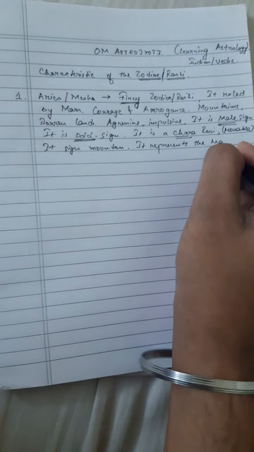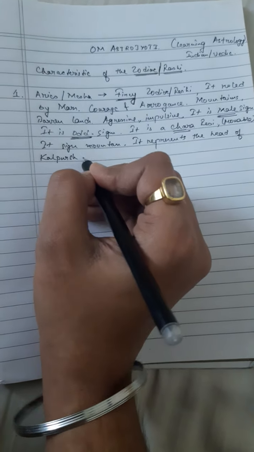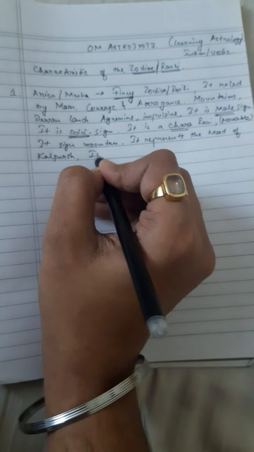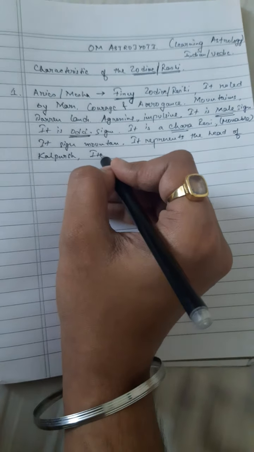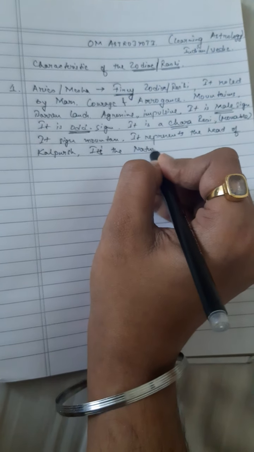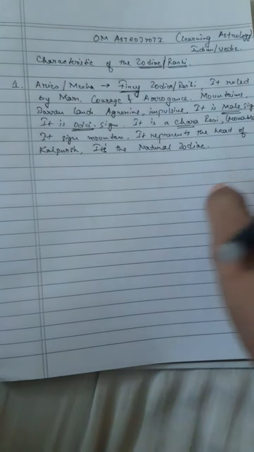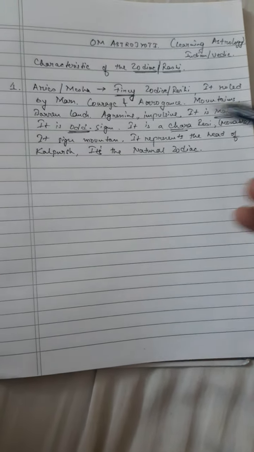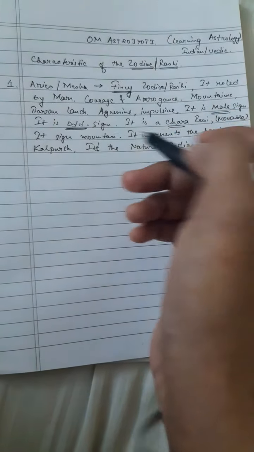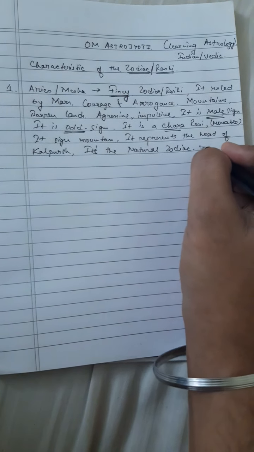One more thing, it represents the head of Kal Purush. Now what is Kal Purush? Kal Purush is the Lagan man, or the natural zodiac. It is personified as a man, as a human being. So it is a Kal Purush. Kal Purush is actually Lord Vishnu. So it is a natural zodiac, Kal Purush, and it is also called Naisargic.